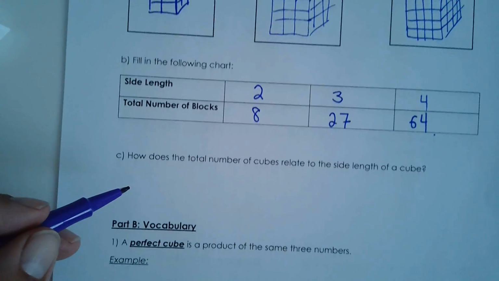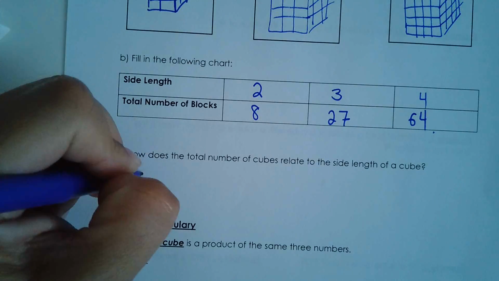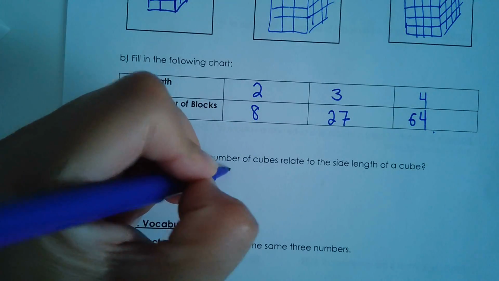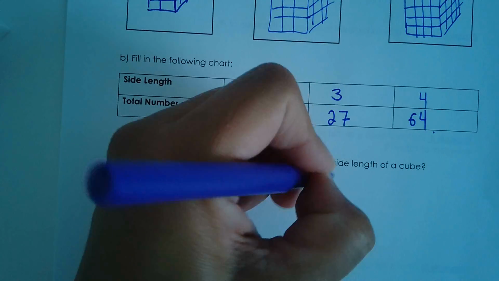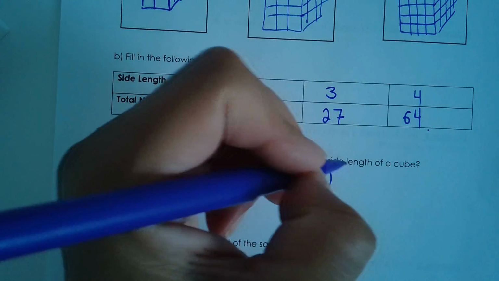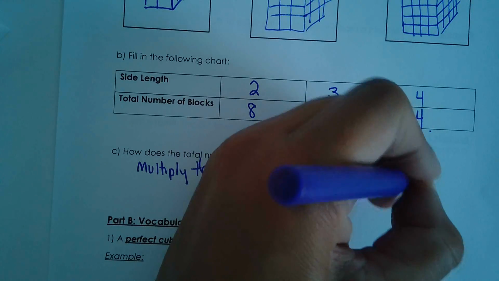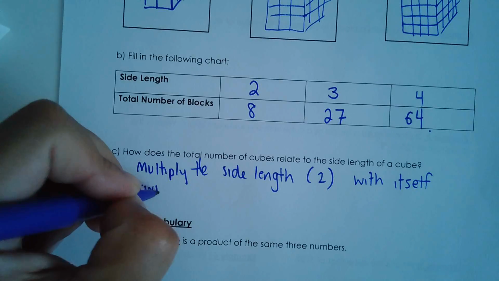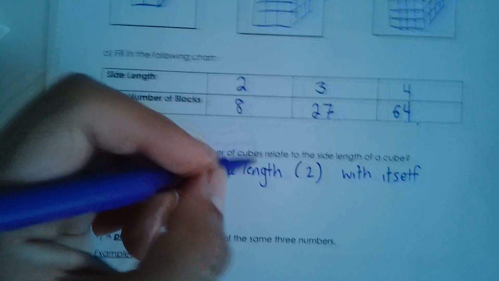So how does the total number of cubes relate to the side length? What you do is you multiply the side length, so we'll take the example of 2, with itself twice, and that gives you the number of blocks.